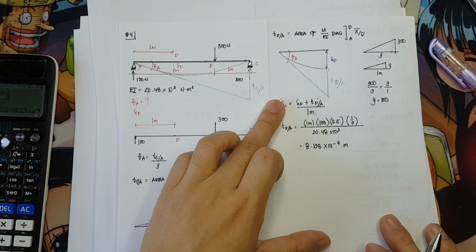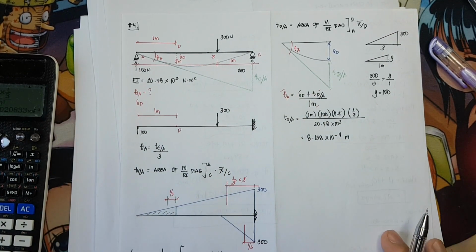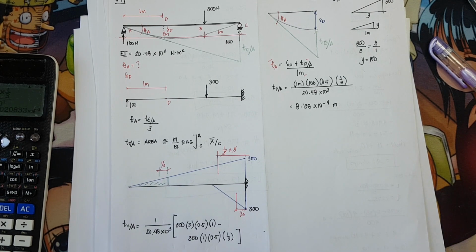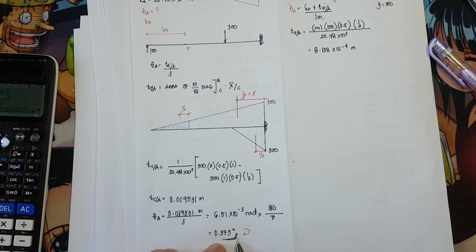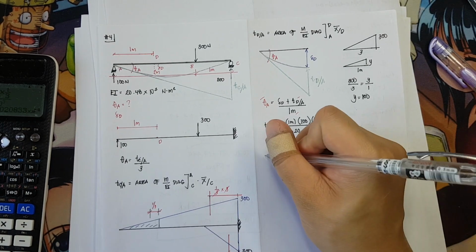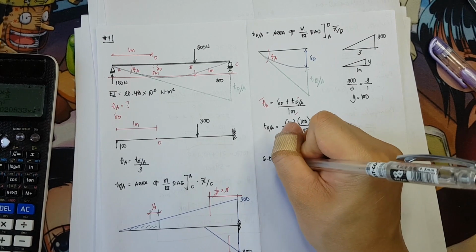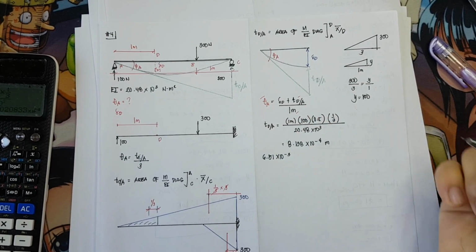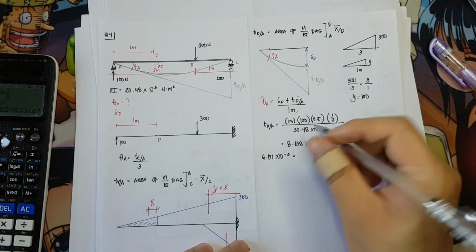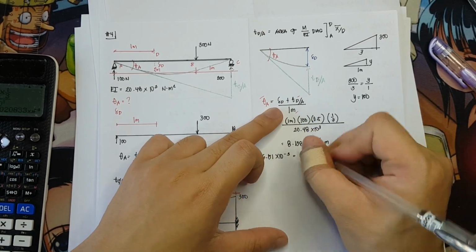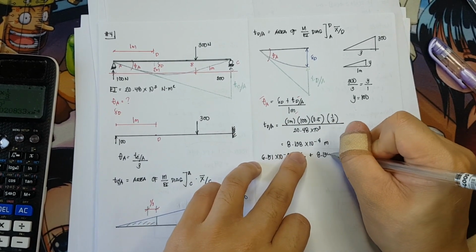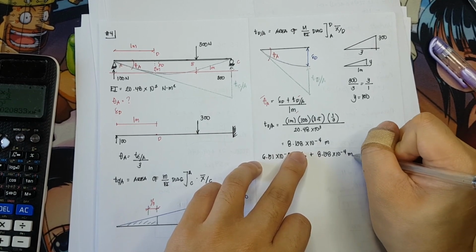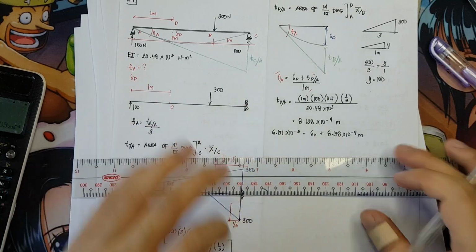So substituting, what is theta A? Gamitin natin si rad, because here it is radian. Okay, we just converted this one to degree. So radian, we have 6.51 times 10 raised to negative 3 is equivalent to the displacement D plus what is TDA, 8.138 times 10 raised to negative 4 meters divided by 1.